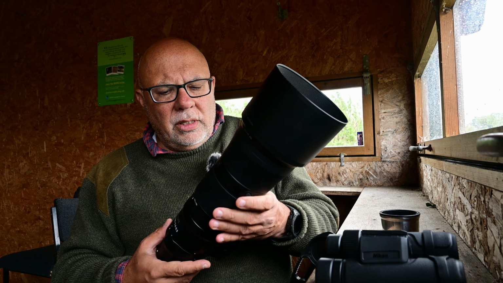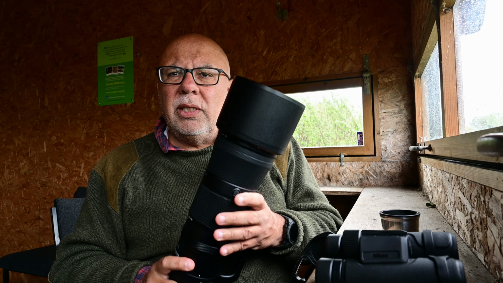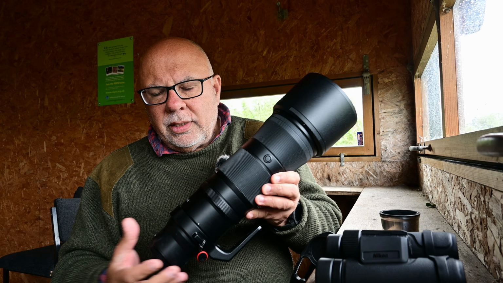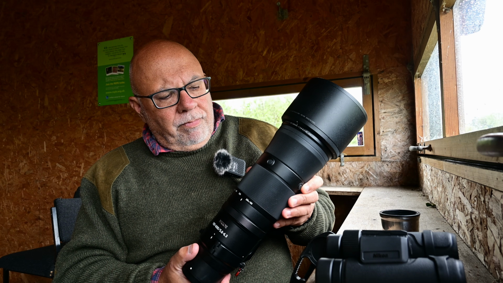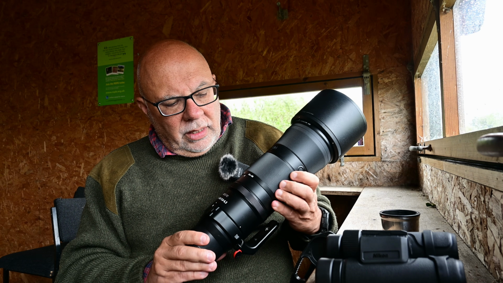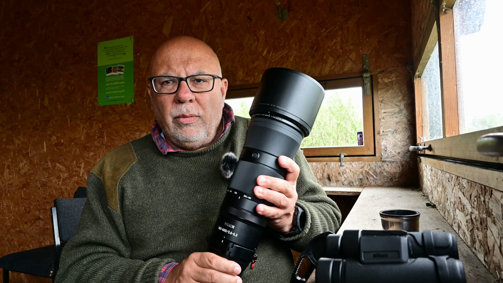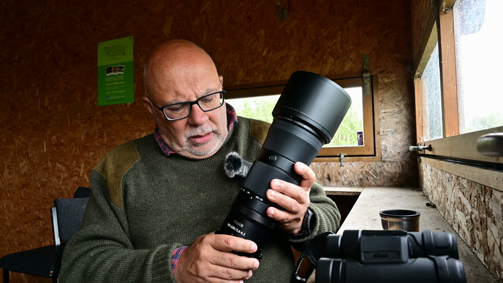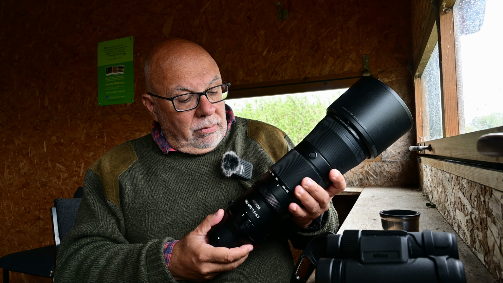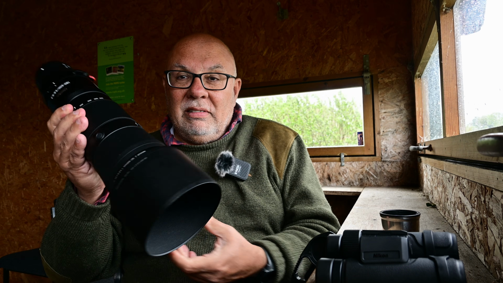The 180 to 600 offers fantastic flexibility in terms of its focal range. It's got good reach with 600 millimeters. It's sharp. It's reasonably light for a 600 millimeter lens. It's just well designed, and to me it is the perfect all round wildlife lens. You can walk around with this all day long. It's easy to handle, and it's got that flexibility. So why would you need anything else? You know.